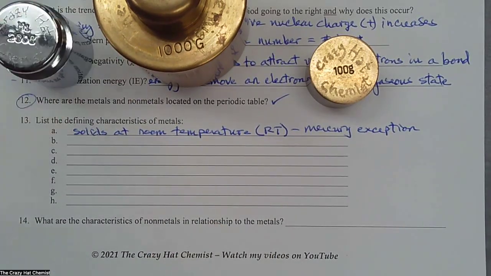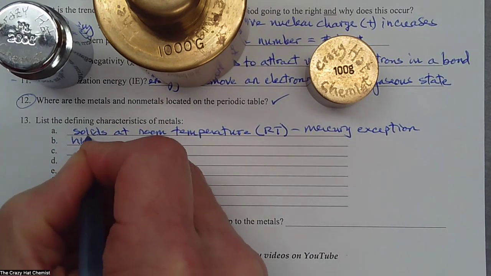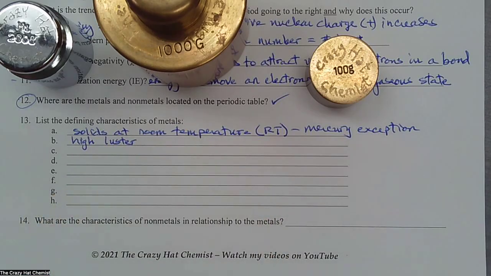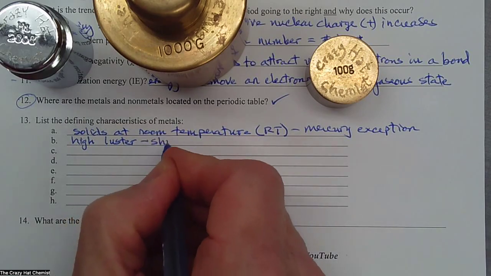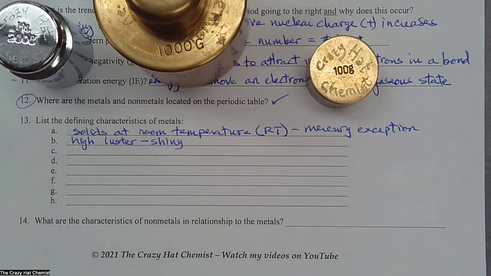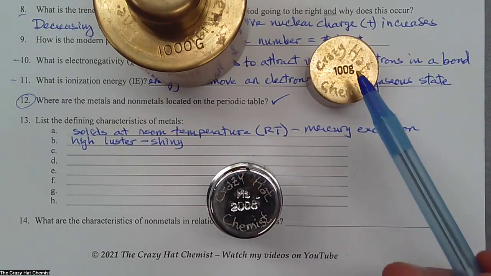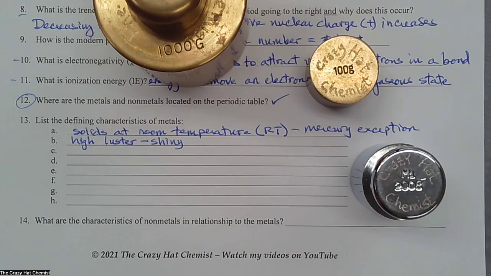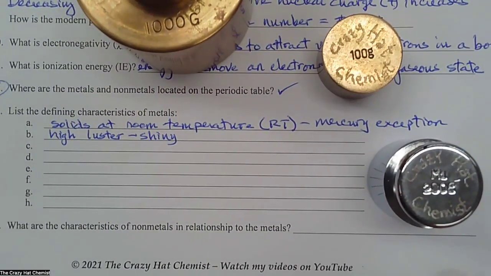Okay, and then the next one would be high luster. Metals have high luster. And then you may ask, well, what is luster? Luster is shiny. So, for example, this little weight right here, it is quite shiny. This is a metal. This weight right here is also a metal. It is quite shiny, and metals have high luster. They are very shiny. Okay.